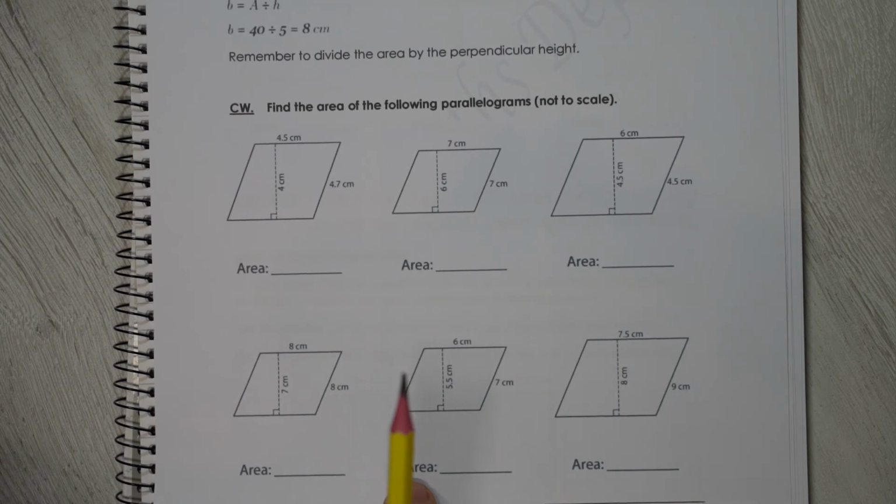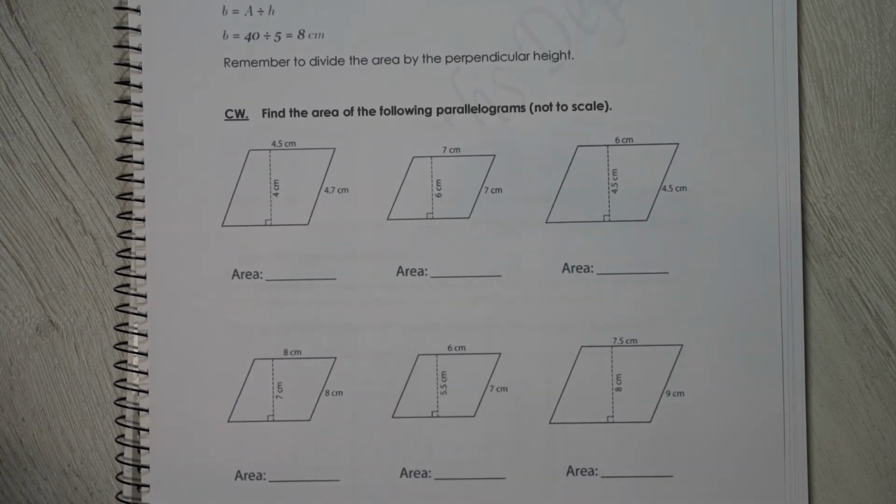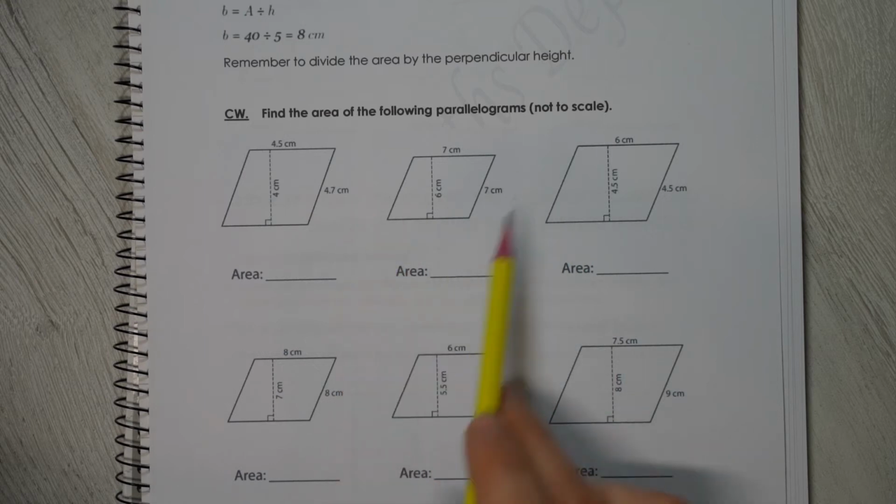Now, on page 4 you have some questions related to finding the area of the parallelograms.